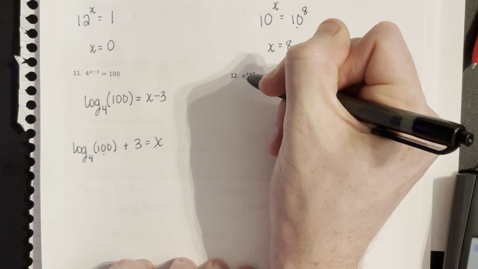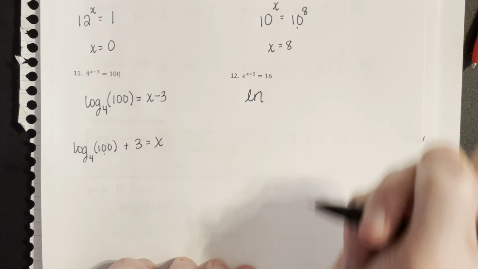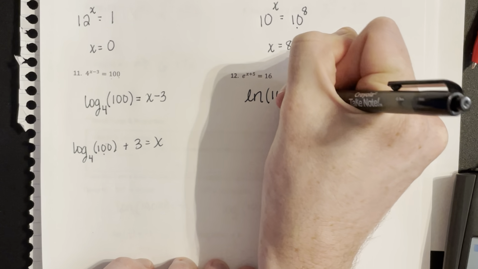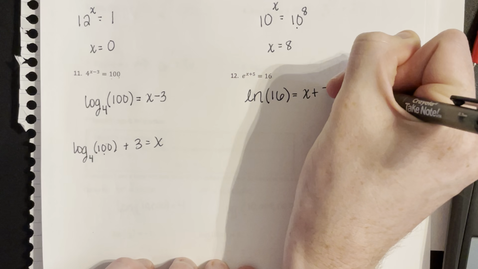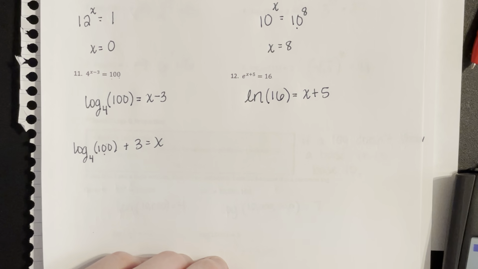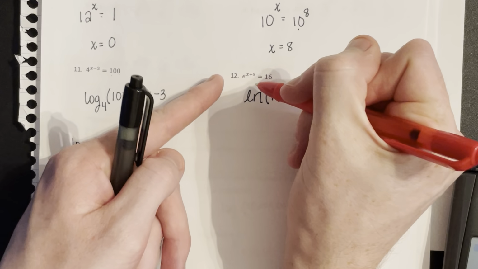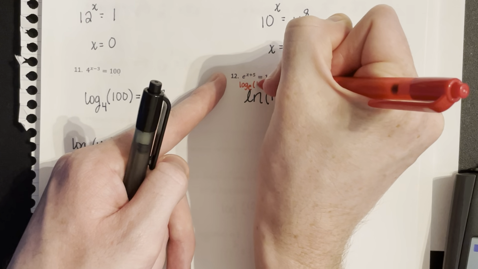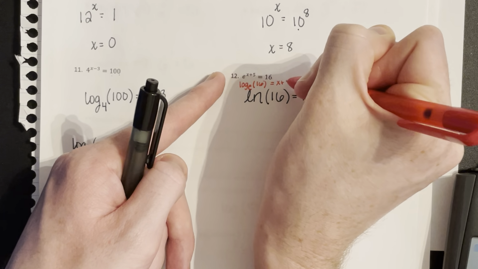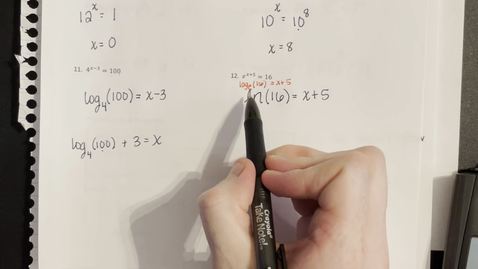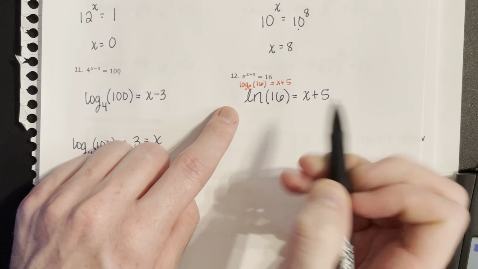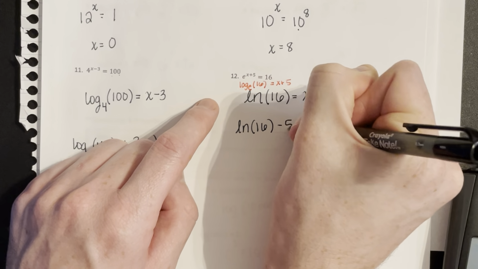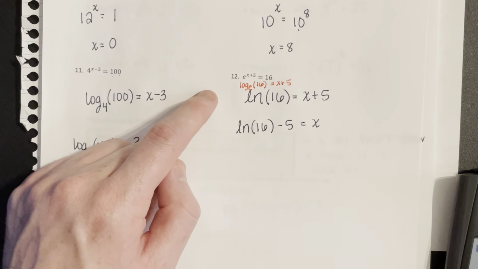Number 12, because we have a base of e, we're going to use a natural log. Natural logs are already log base e, of 16 equals x plus 5. So in the in-between step, from this conversion, I made this log base e of 16 and got x plus 5. But we don't write out log base e, we instead convert that to natural log. So natural log of 16 equals x plus 5. I would subtract 5 from the log, not from the 16, to get x by itself.